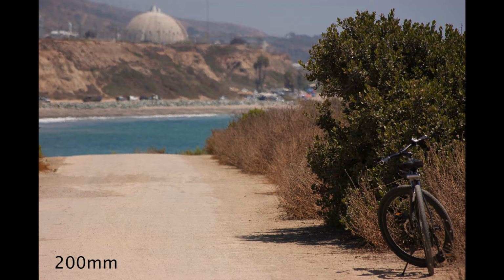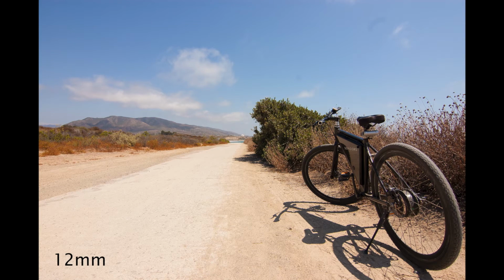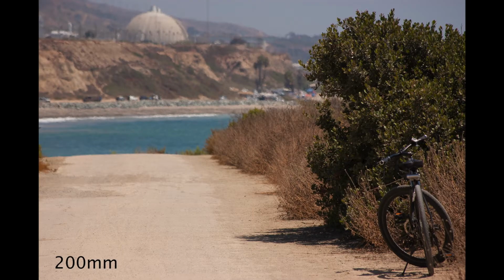But here's just another look at it: the 12 millimeters, and the bike, and especially the rear tire there is really overemphasized, and then the 200, all right? And you can see the differences there.